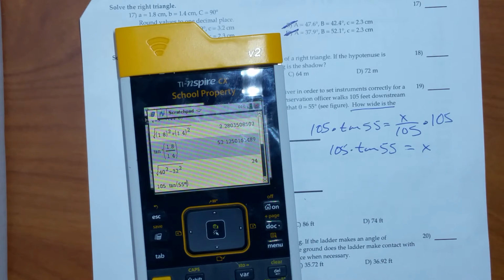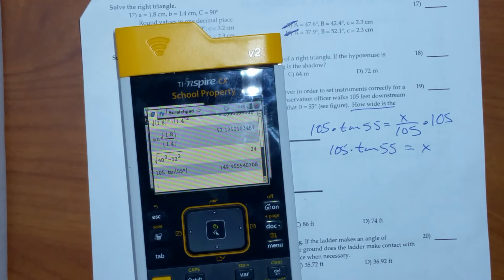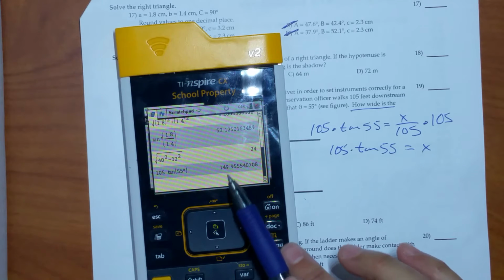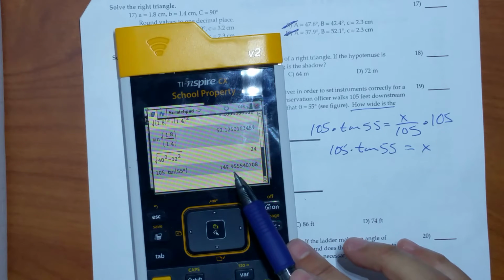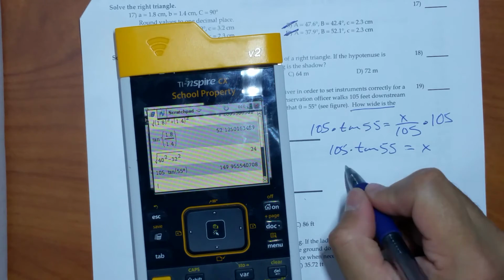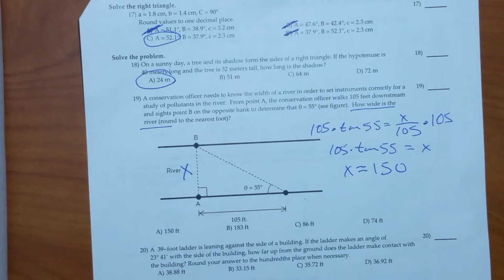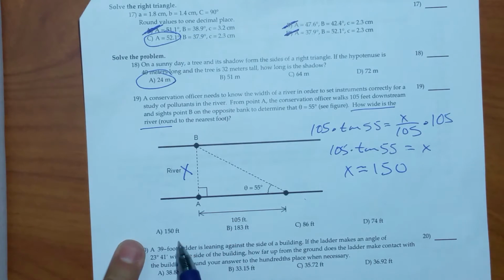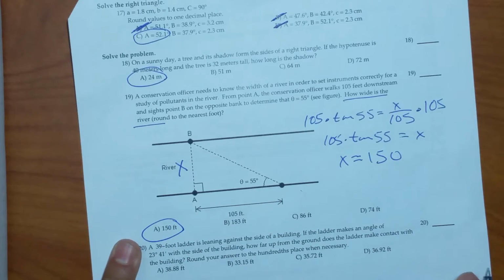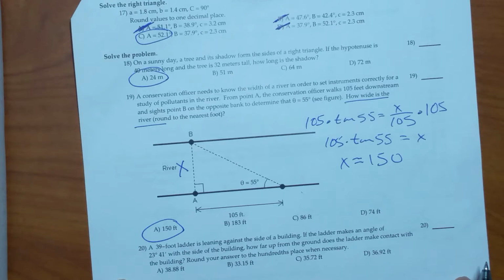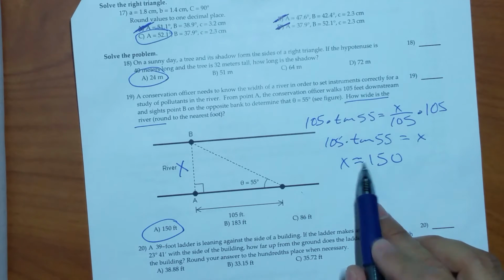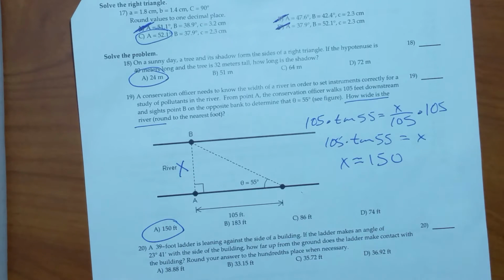Make sure you have it in degrees. So I'm going to come up with 149.95. So X is going to be about 150, to the nearest foot. So my answer is A. You see approximately? Yeah, it's approximately because we have to round to the nearest foot.